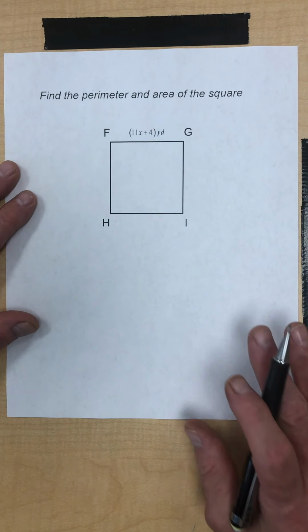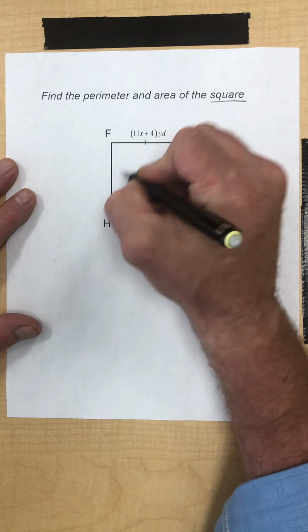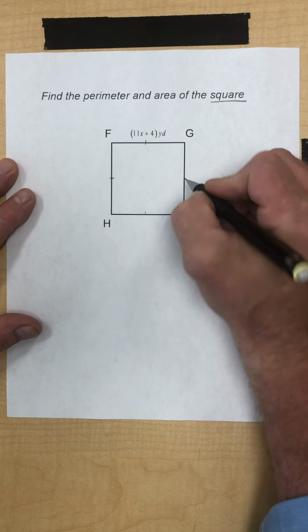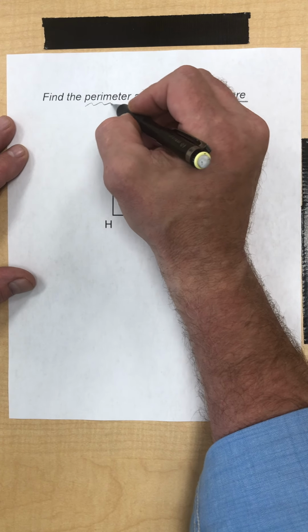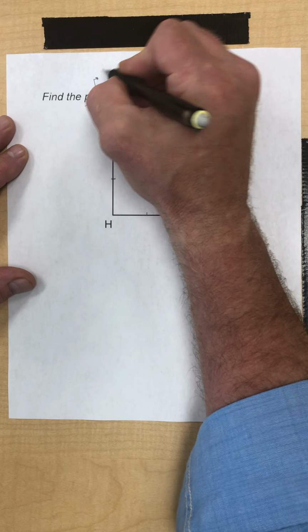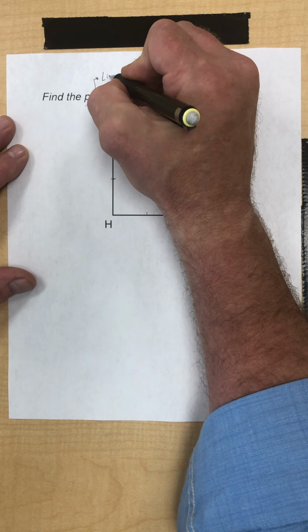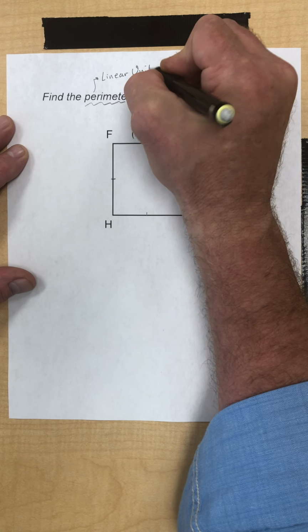First thing, we know it's a square. So we know that all 4 sides have the exact same measure. And it wants me to find the perimeter and the area. Now perimeter, we always measure in linear units.